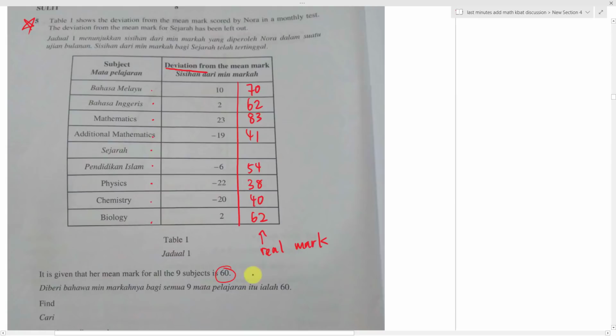So I guess the 60 here can help me to find the Sejarah mark, because we know the mean basically equals the sum of x over n, since this is ungrouped data. My mean is 60, so I will do the sum of all the marks here divided by 9 subjects. My n will be 9.